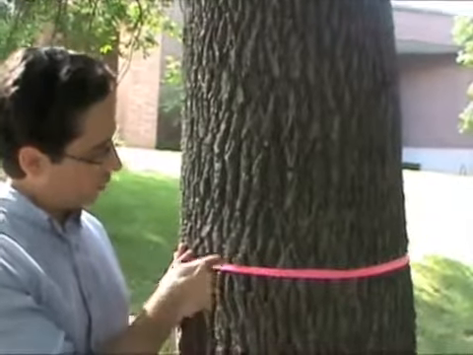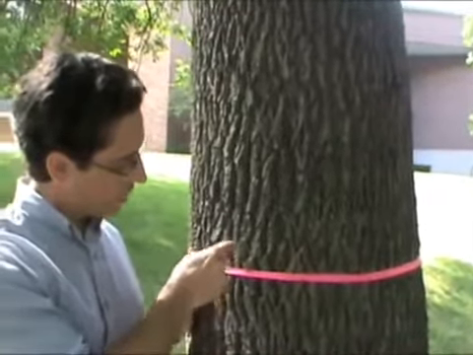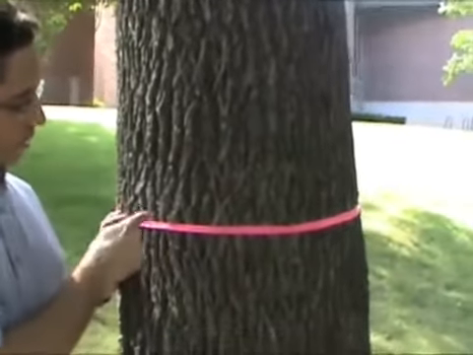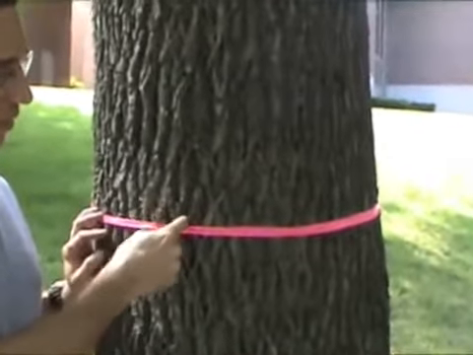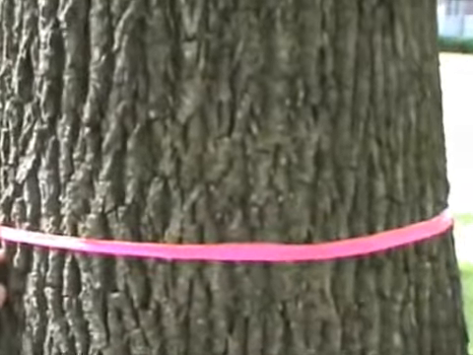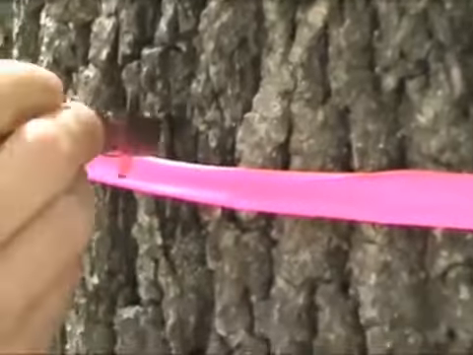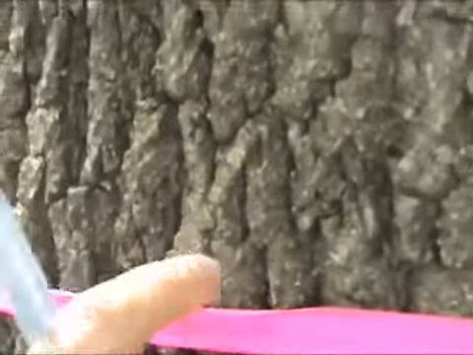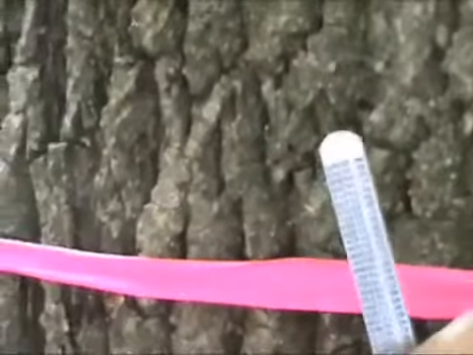What I wanted to measure was the depth and the frequency of fissures. So I count along a transect how many fissures there are and measure how deep they are. I'm able to count the number of fissures per unit length.